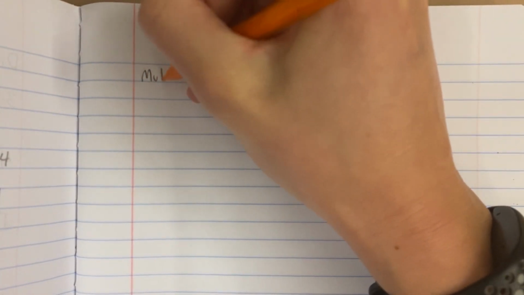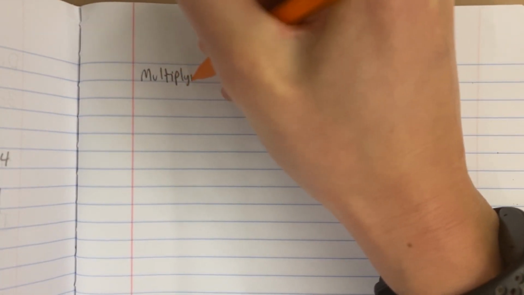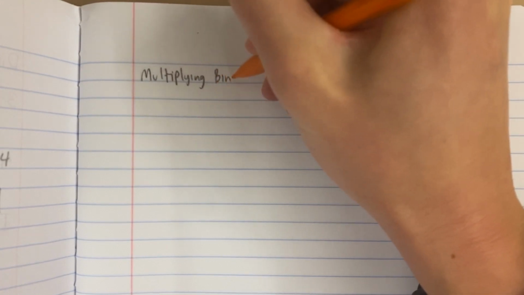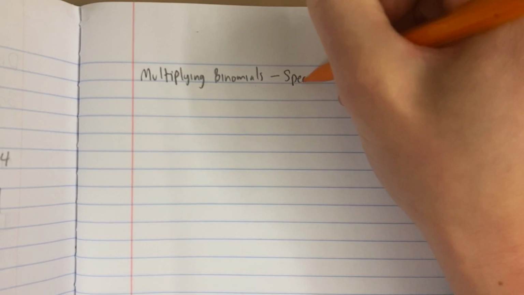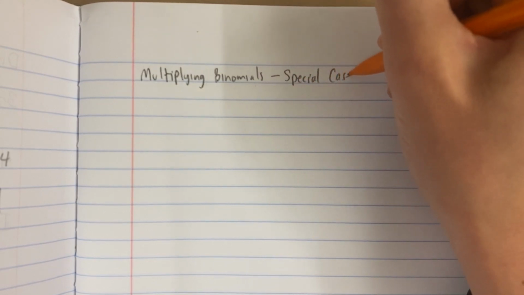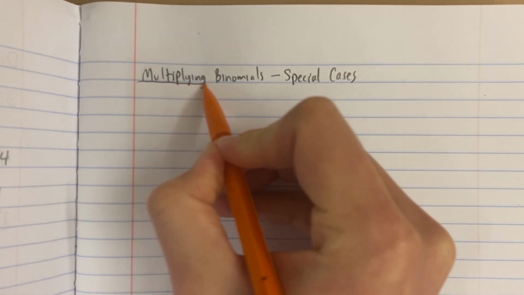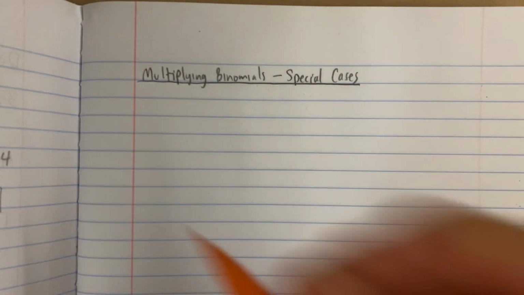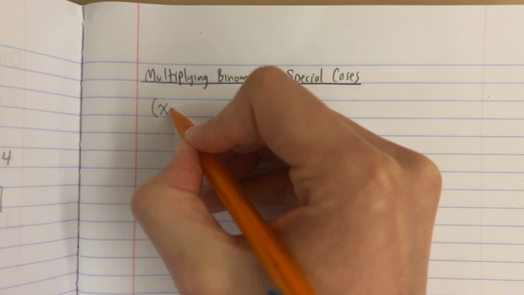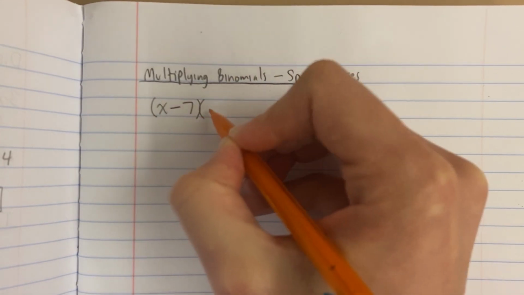We are still going to be multiplying binomials here. So it's just what you just learned in practice, but we're going to look at a couple of what are called special cases, where it's the same process, but something a little interesting happens. All right, let's take a look. Here's our first special case.